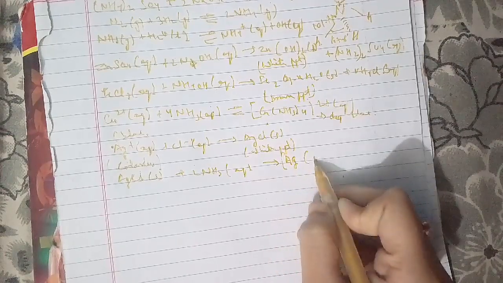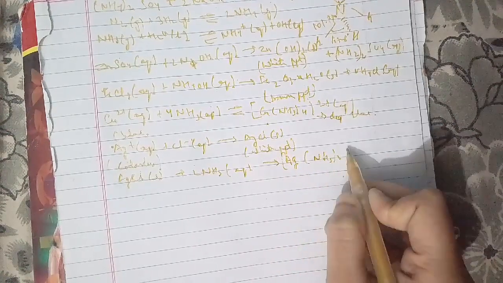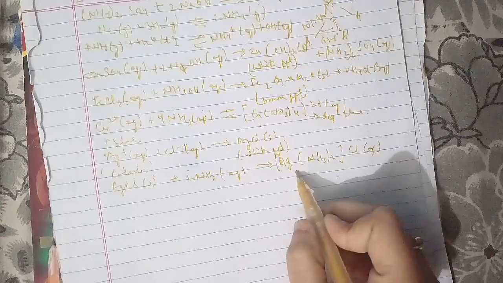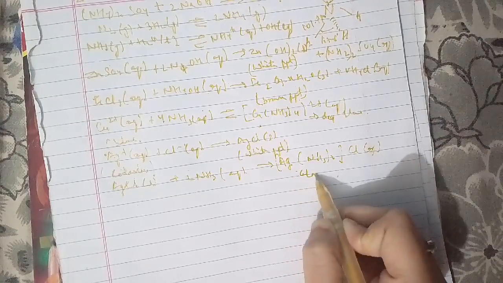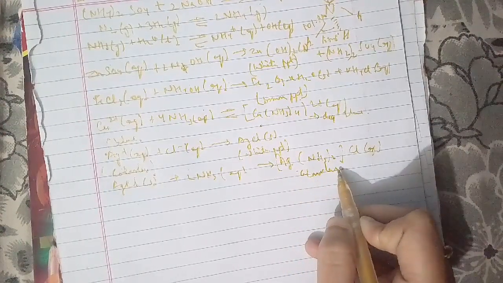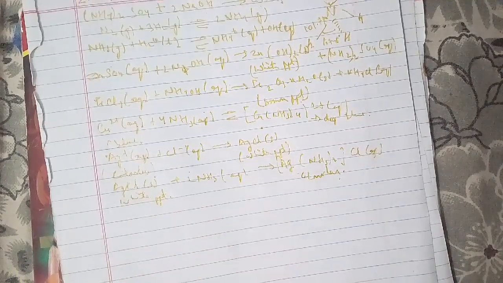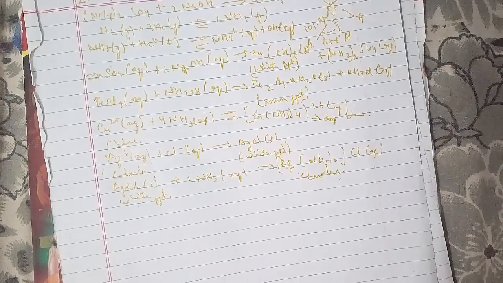Why does NH3 act as a Lewis base? The nitrogen atom in NH3 has one lone pair of electrons which is available for donation, and therefore it acts as a Lewis base. So you can just say that they have a lone pair. This is the reason why it will act as a Lewis base here.